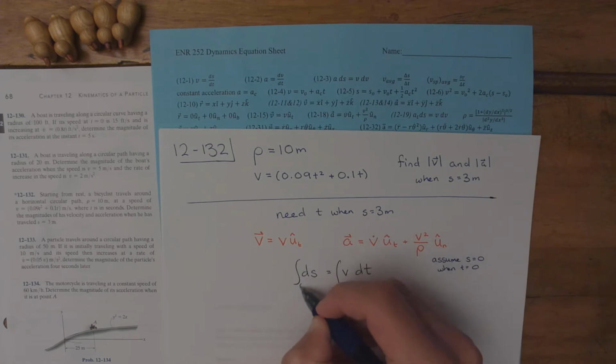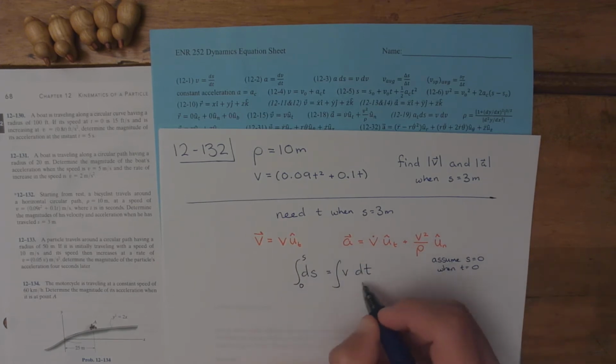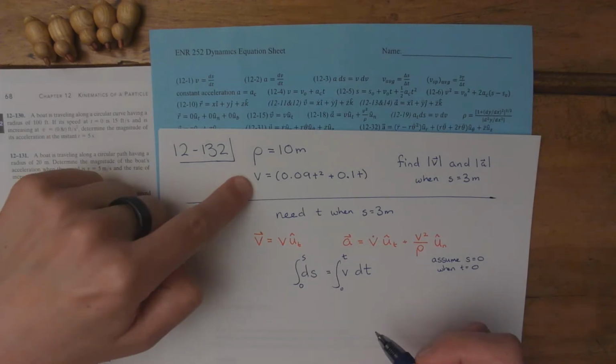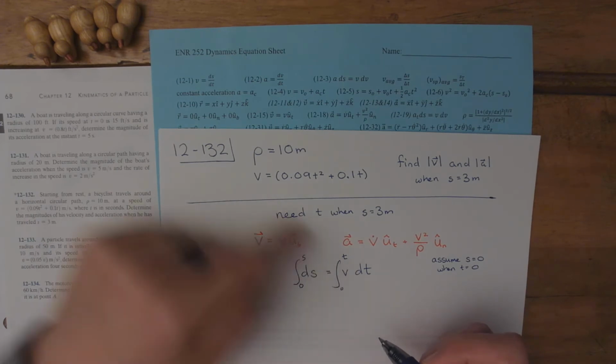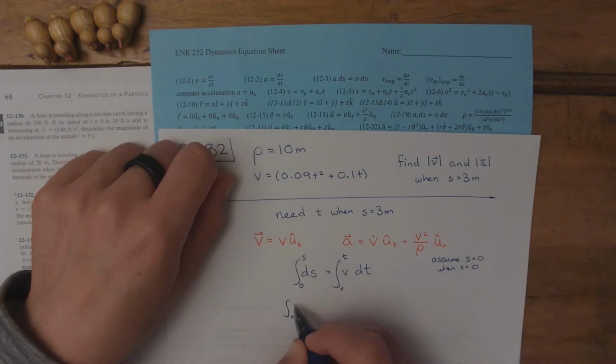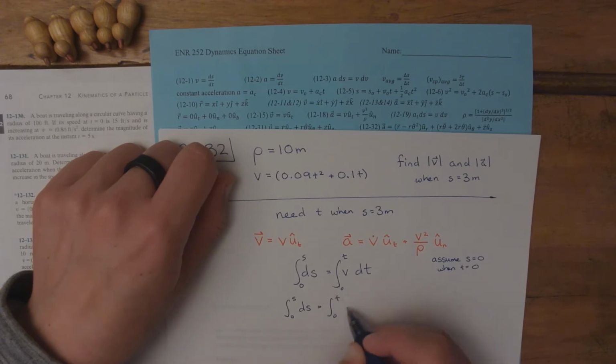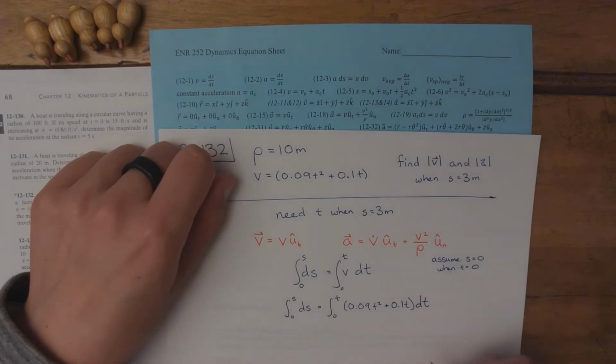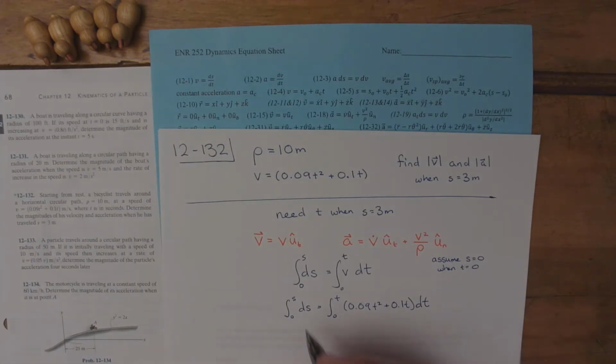So then we can integrate going from 0 to s, and on the other side from 0 to t. So when t is equal to 0, we're saying s is equal to 0. Then we're going to take our equation for the velocity, stick it in there. So we're going from 0 to s, from 0 to t, 0.09 t squared plus 0.1 t. Then we integrate with respect to t.